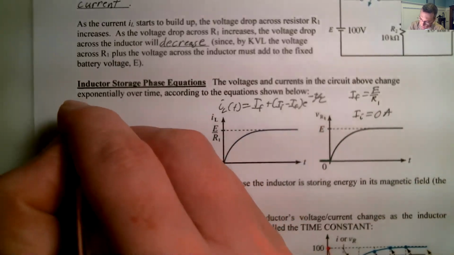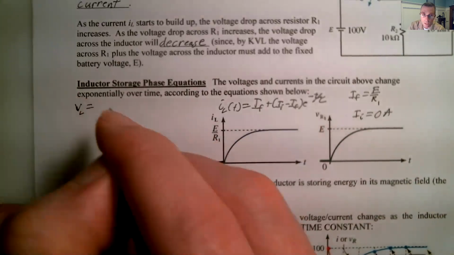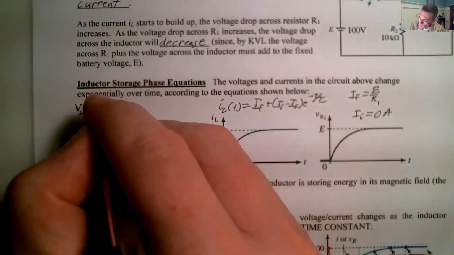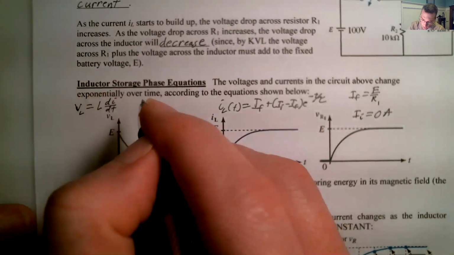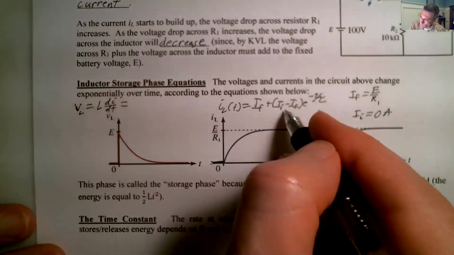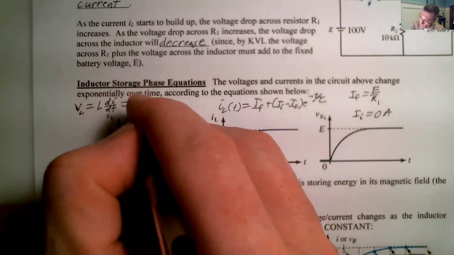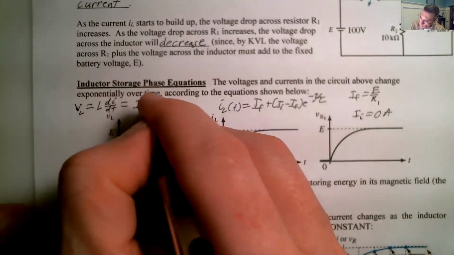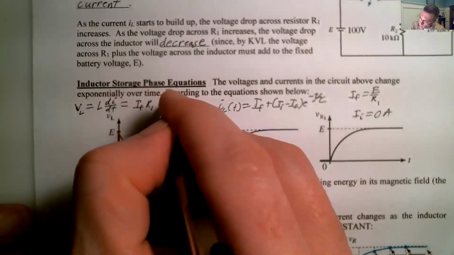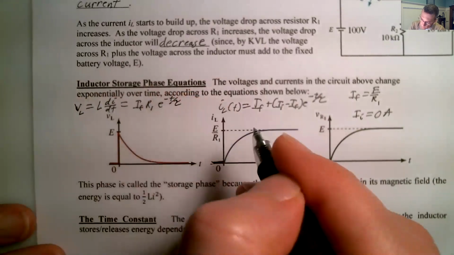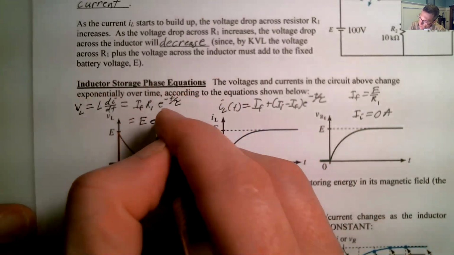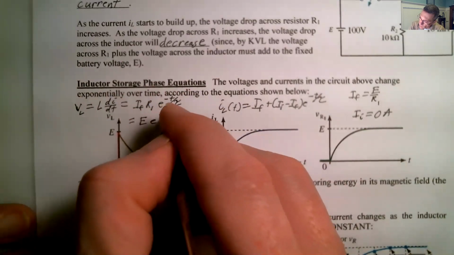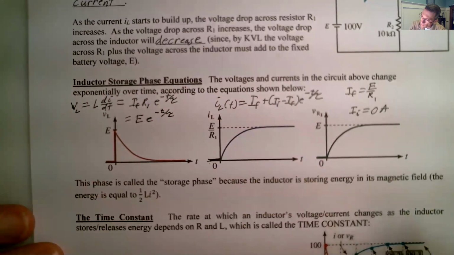Now, for the voltage across the inductor, we've got L di/dt. Okay, so we take the derivative of this and we end up with I final R1 e to the minus t over tau, which is equal to E times e to the minus t over tau, right?